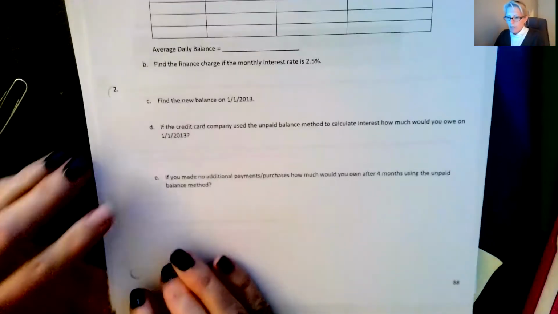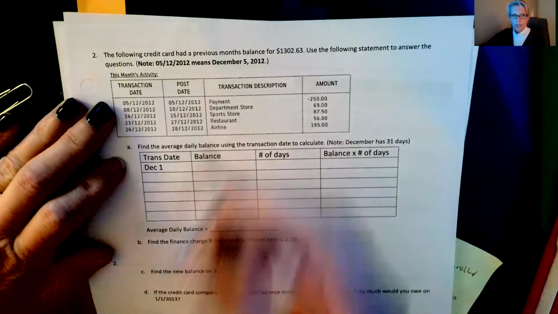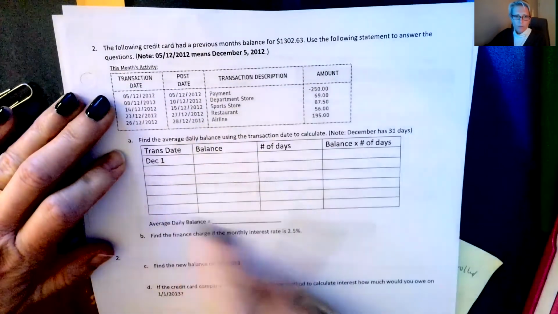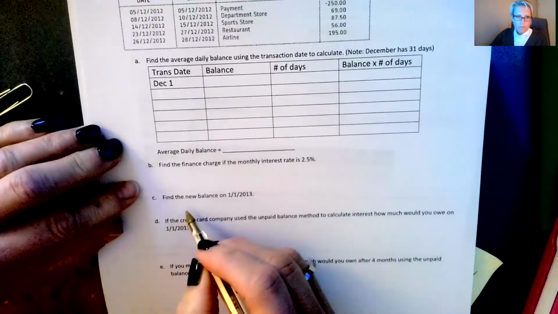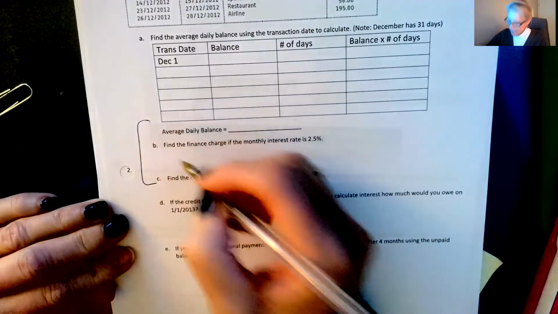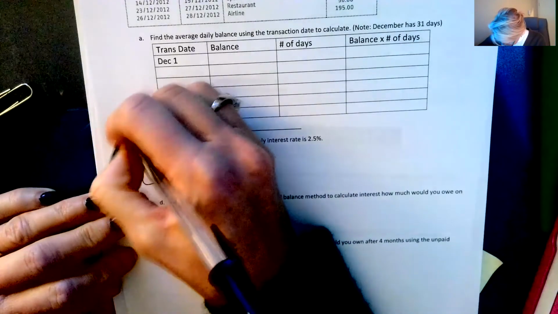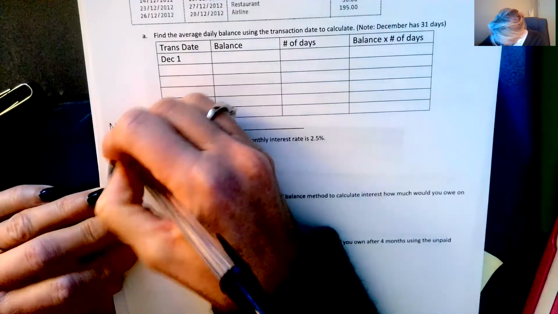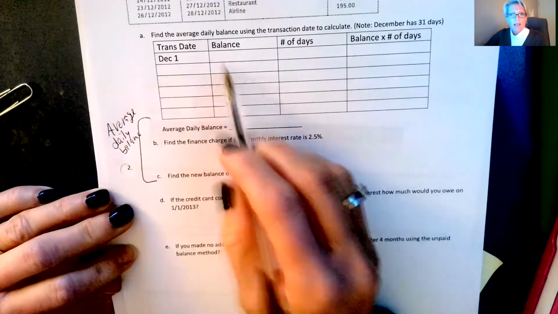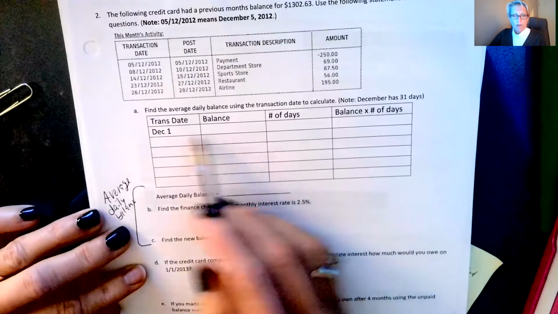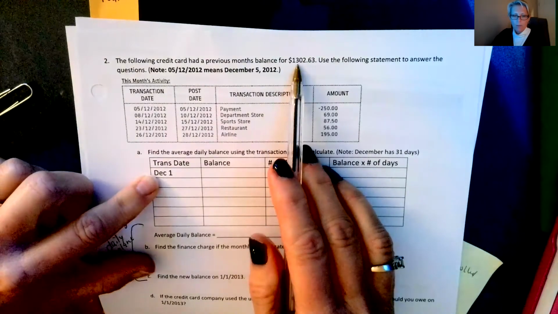The second page of the 3.3 worksheet is the two different ways that we pay interest on a credit card. The first way they're talking about is the average daily balance method, used on A, B, and C. On the first row there was no transaction, but you do have a balance from the ending of November to the beginning of December.